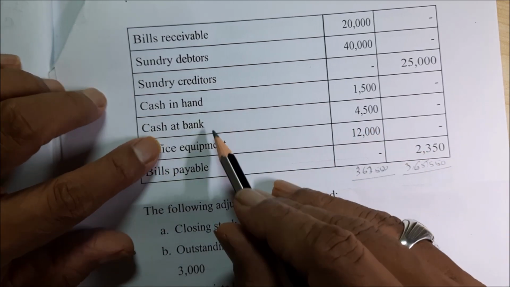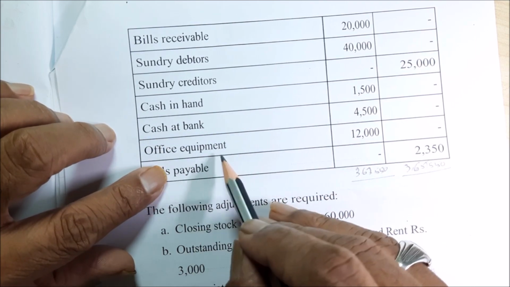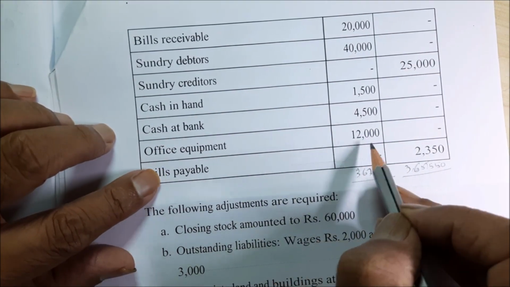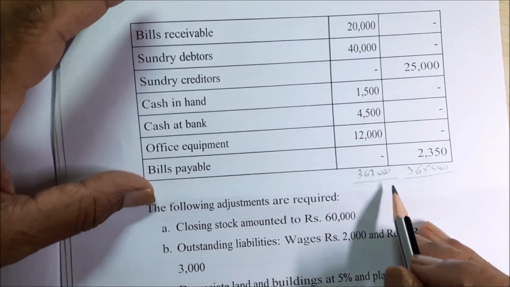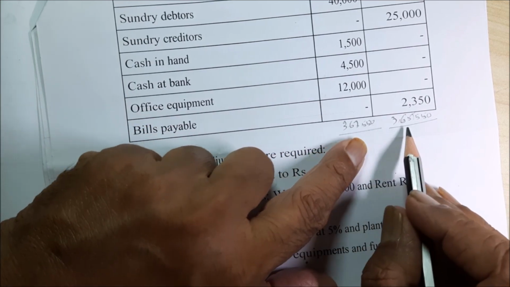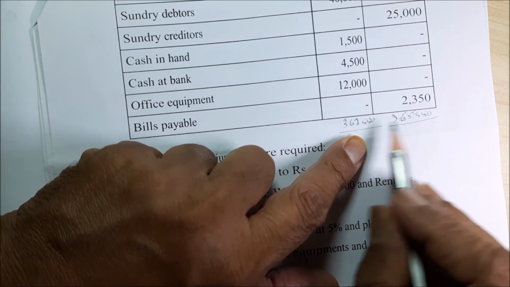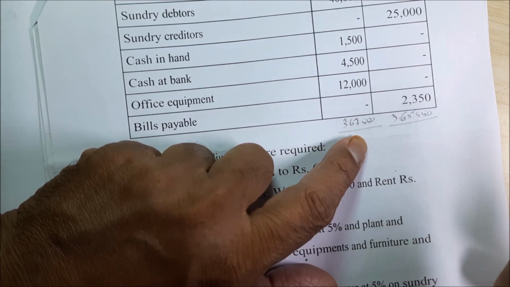Office equipment is a fixed asset, 12,000. Bills payable, liability, 2,050. The totals were 3,67,550 and 3,65,350, so there was a difference of 2,000 that I adjusted towards the returns.